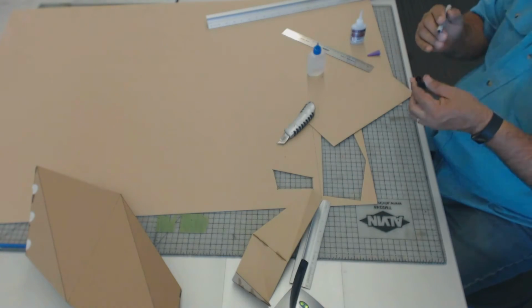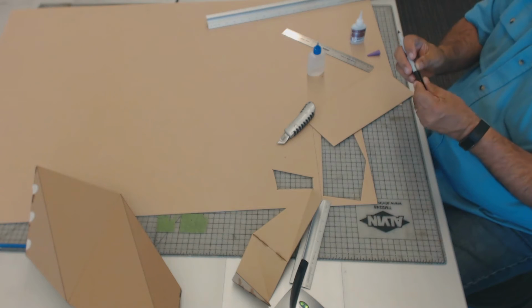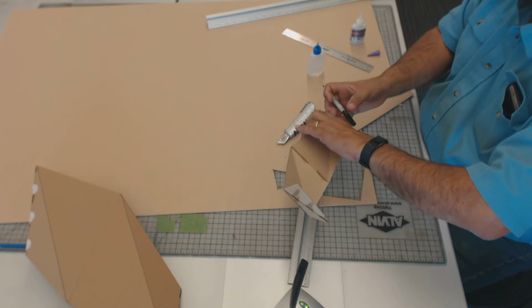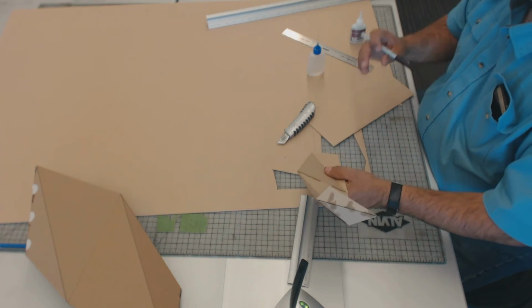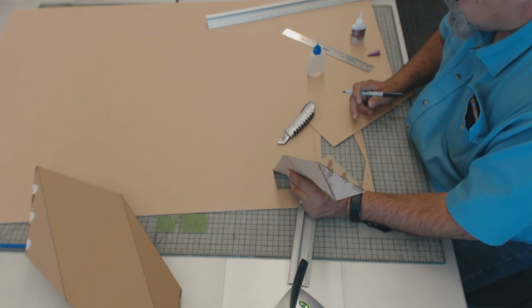I'm going to make the triangle a little bit longer than it needs to be because can you make something shorter by cutting it away? You can always make stuff shorter, right?